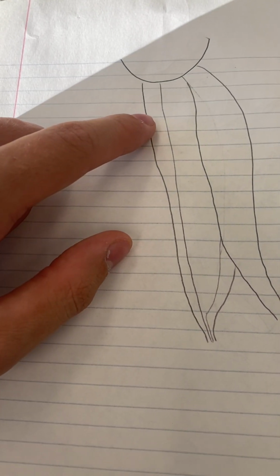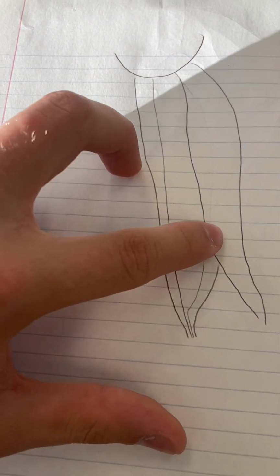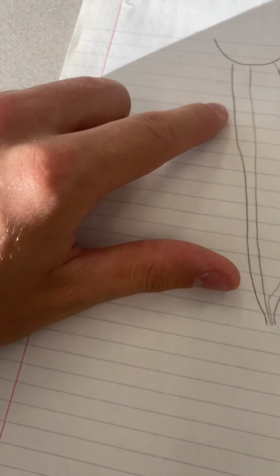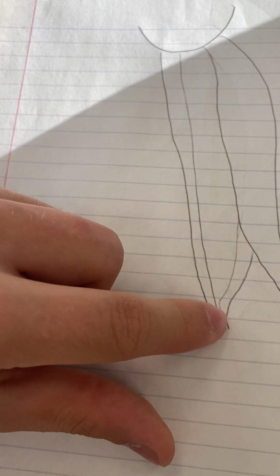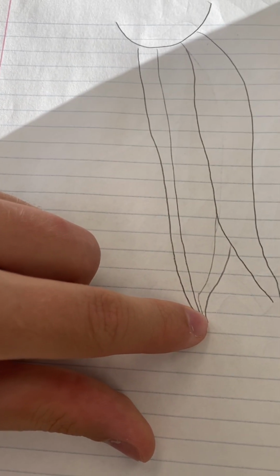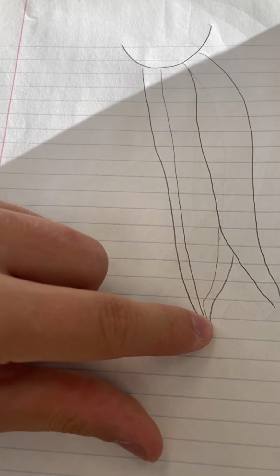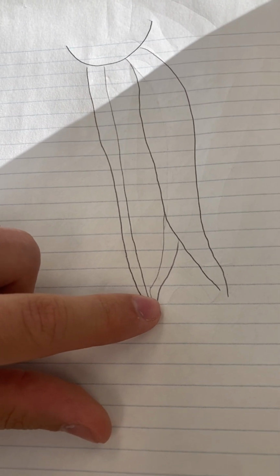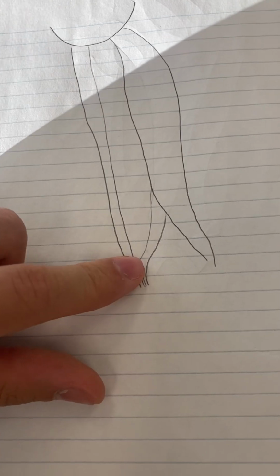And then semimembranosus is going to be this one, and this portion too also comes down from the upper outer portion of the ischial tuberosity down to the medial tibial condyle. These are all innervated by the tibial nerve, and that's it.